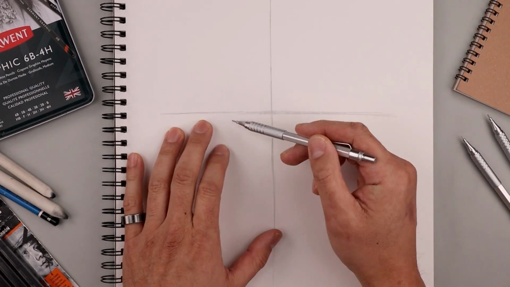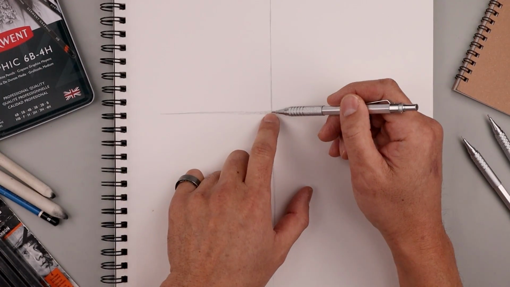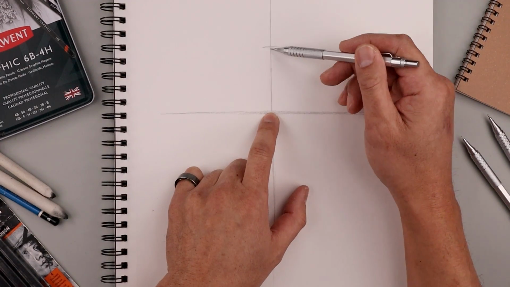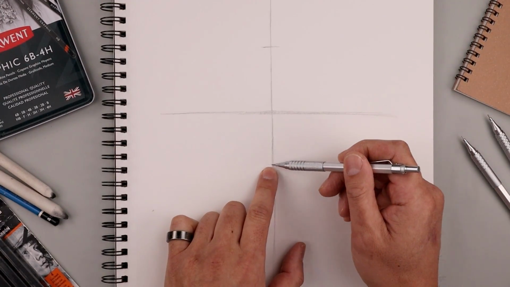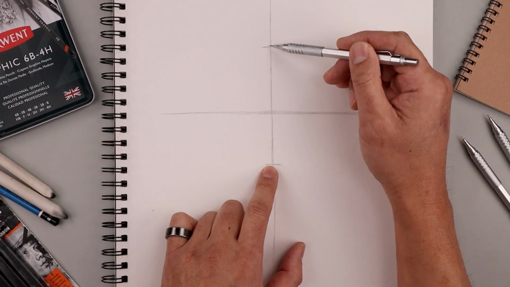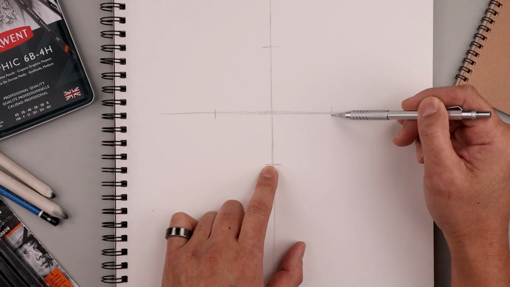Now I want to use these two lines to help us create a circle in the center of our page to define the size of the head. So from that center point, we're going to move up to right about here, mark that off. Now I want to measure this distance from the center down towards the bottom and do the same thing. Let's repeat that across this horizontal line. So measuring the distance from the center over towards the left and then the right side.